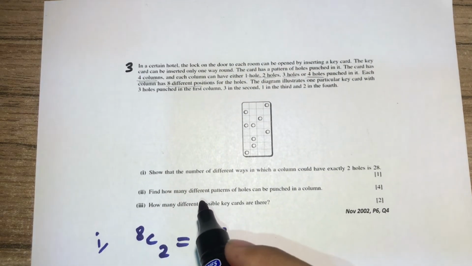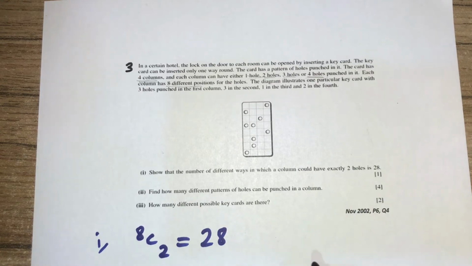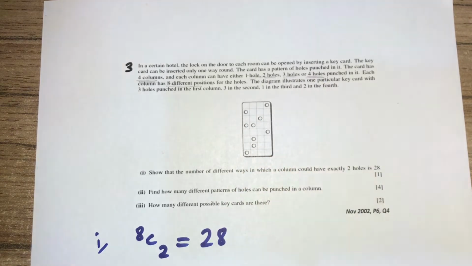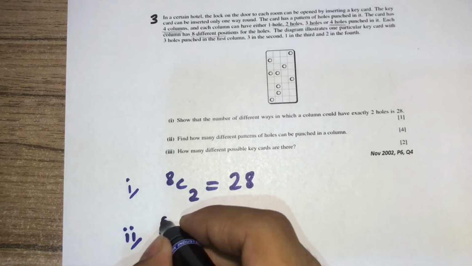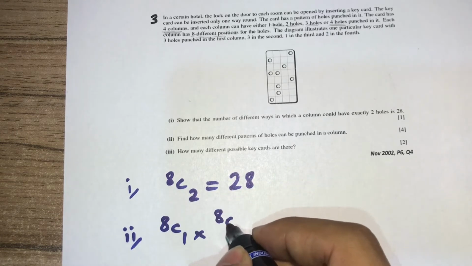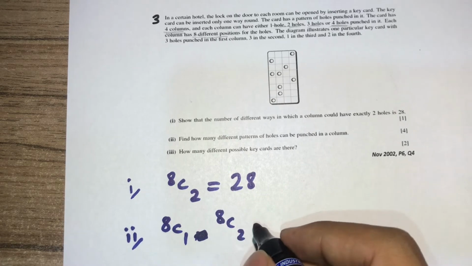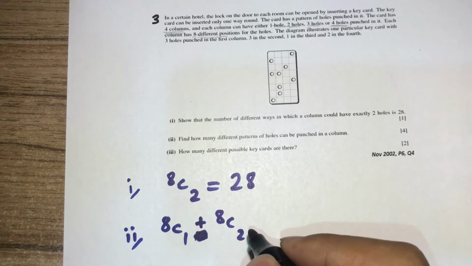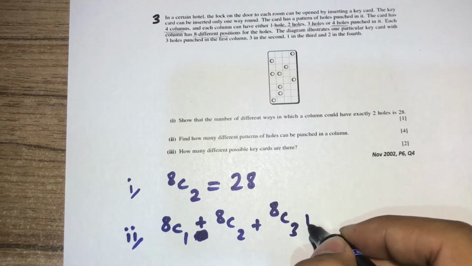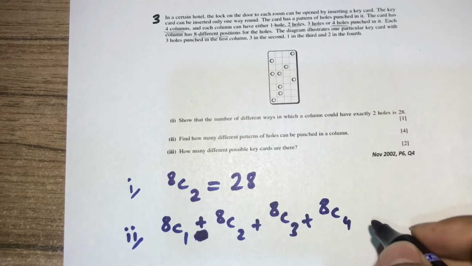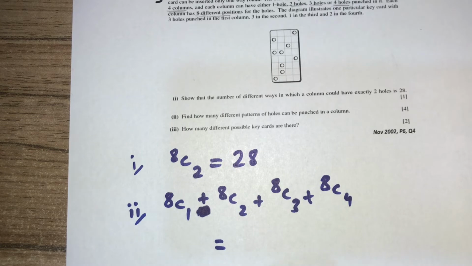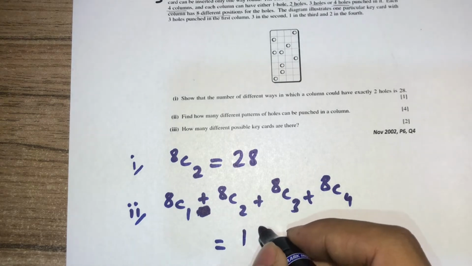Second part, find how many different patterns of holes can be punched in a column. So in a column it's given that there can be 1 hole, 2 holes, 3 holes, or 4 holes. So for 1 hole the possibilities are 8C1. For 2 holes, as we did over here, the possibilities are 8C2. We'll add the possibilities to find total possibilities. Then for 3 holes the possibilities are 8C3. For 4 holes the possibilities are 8C4. This will give 162.